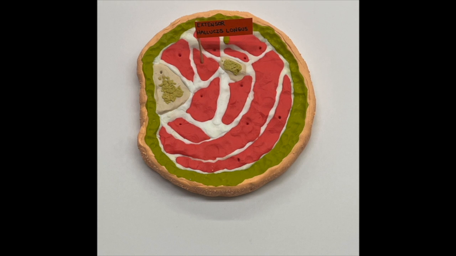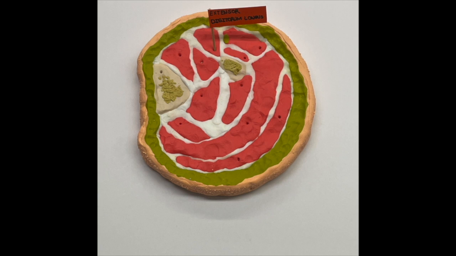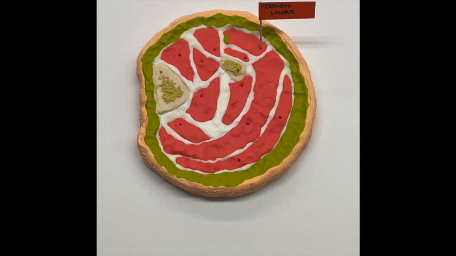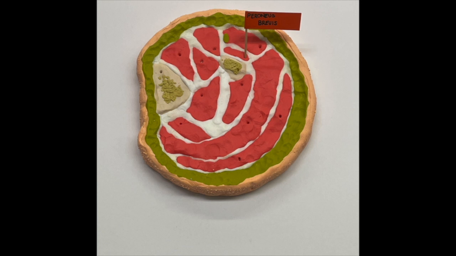This is the extensor hallucis longus. It extends the great toe and dorsiflexes the ankle. This is the extensor digitorum longus. It extends the toes 2 through 5 and dorsiflexes the ankle. This is the peroneus longus. It everts the foot and plantar flexes the ankle, and also helps to support the transverse arch of the foot. This is the peroneus brevis. It everts the foot and plantar flexes the ankle.